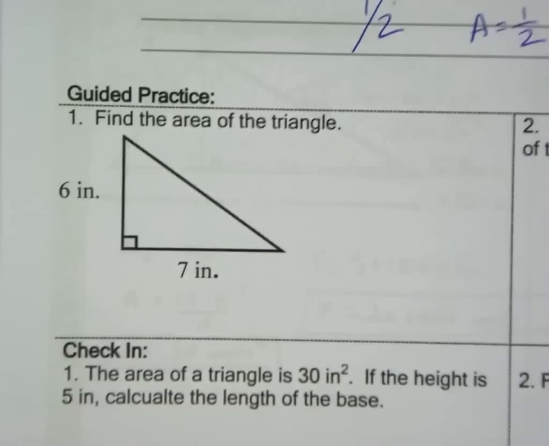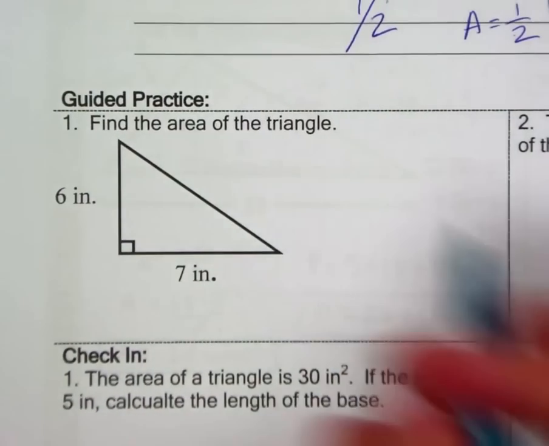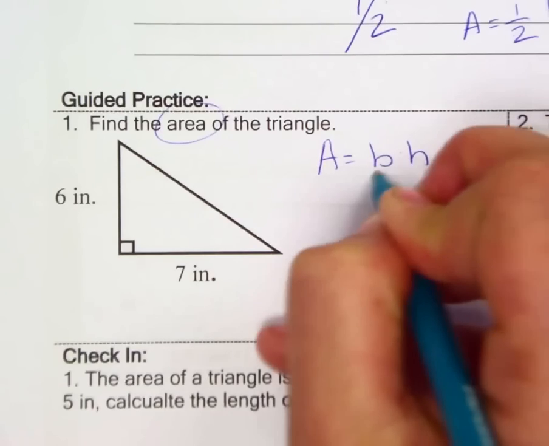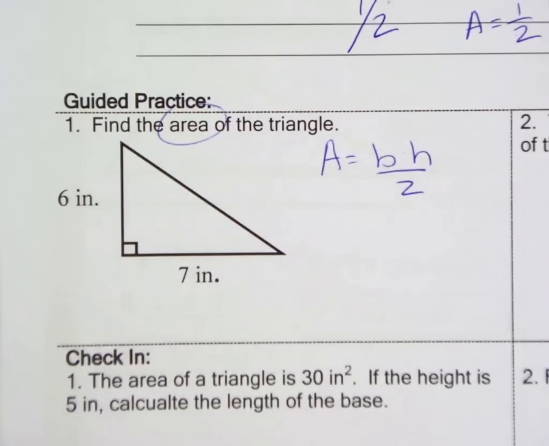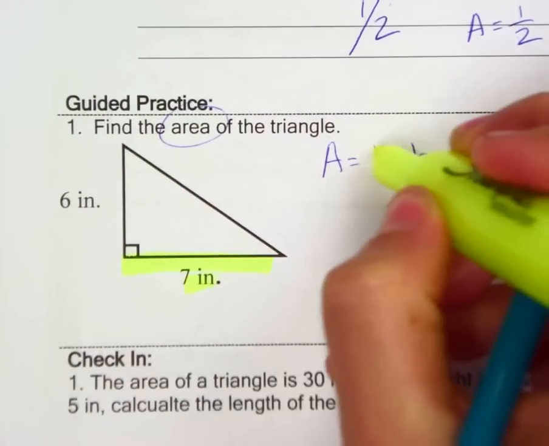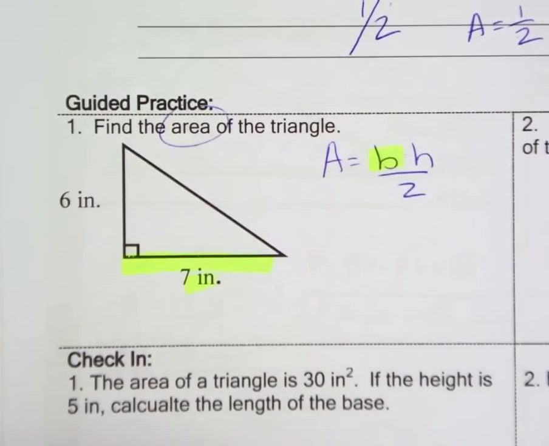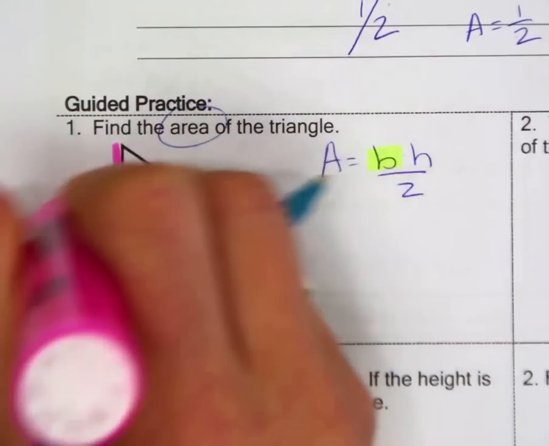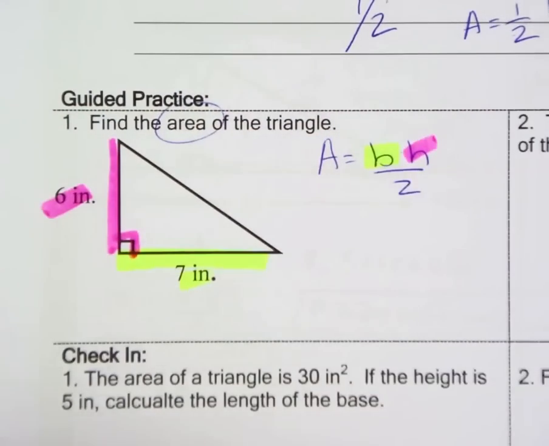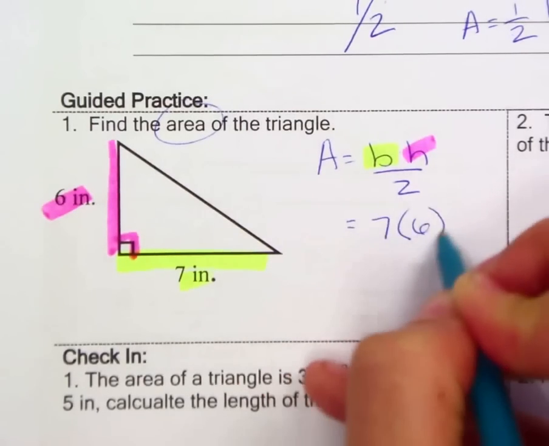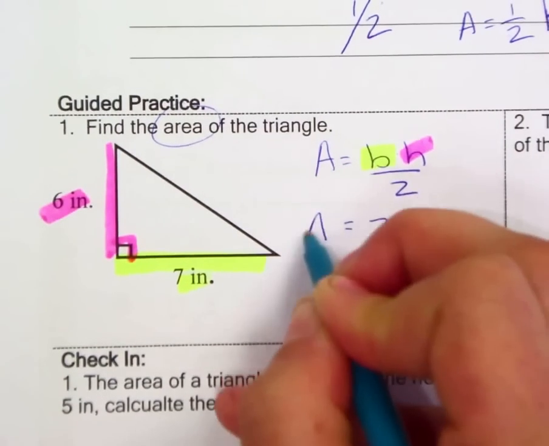Let's do two examples together. We're going to find the area of the triangle. So area is base times height divided by 2. So we're going to find the base, which is 7, multiply it by the height, which is always perpendicular to the base, which is 6. Then we'll divide by 2. So 7 times 6 divided by 2.